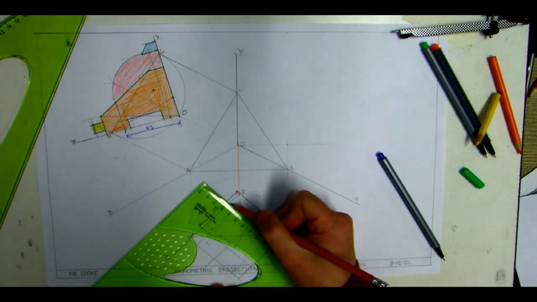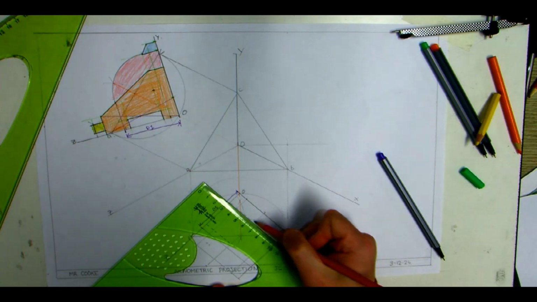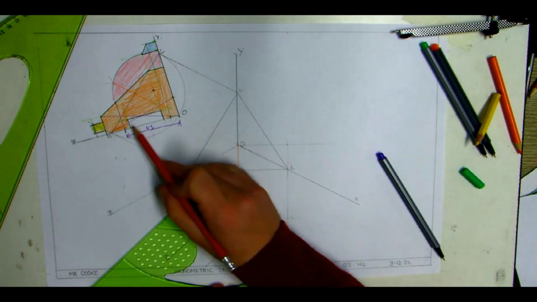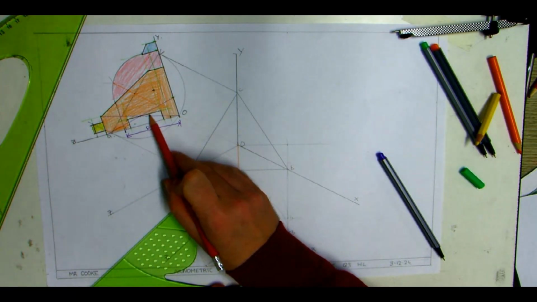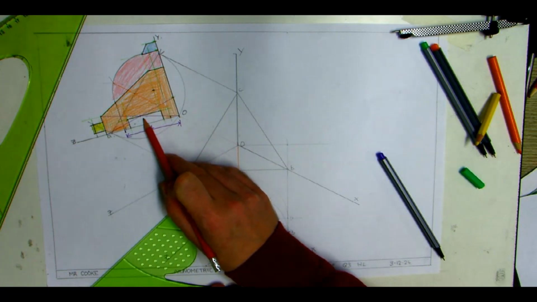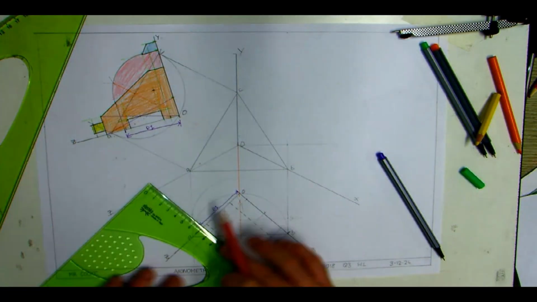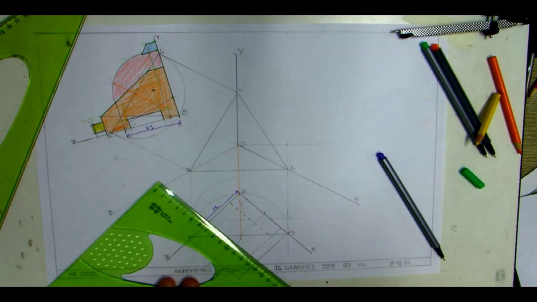Don't forget that these dashed lines are the underneath of this here. So that is a surface that still exists, and when you look down on top of it, you just can't see it. So therefore we have dashed lines to indicate that measurement.